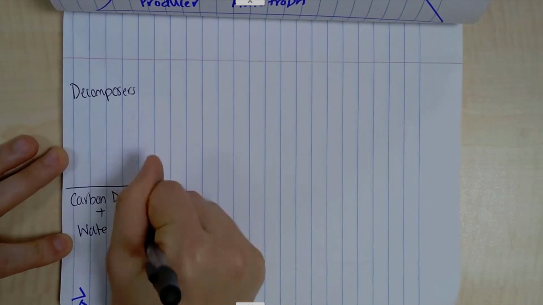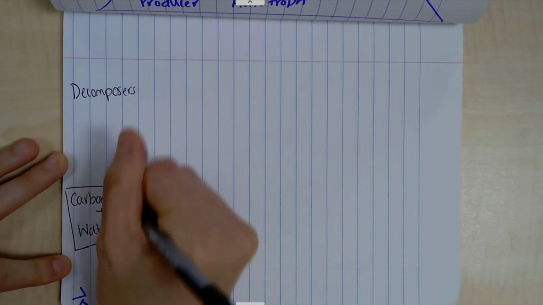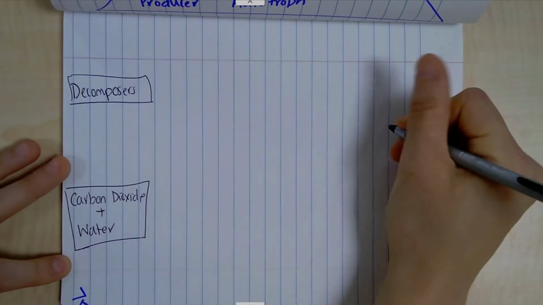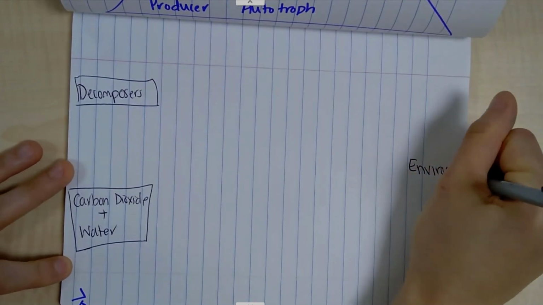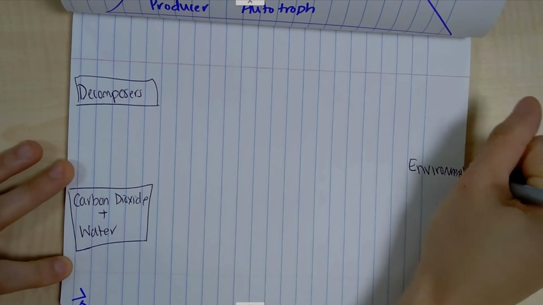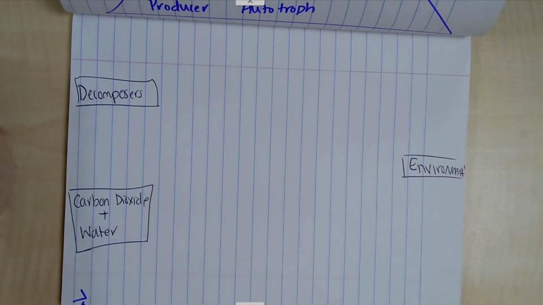Maybe I'll make squares so it'll be easier to see. And then we'll call this over here the environment.